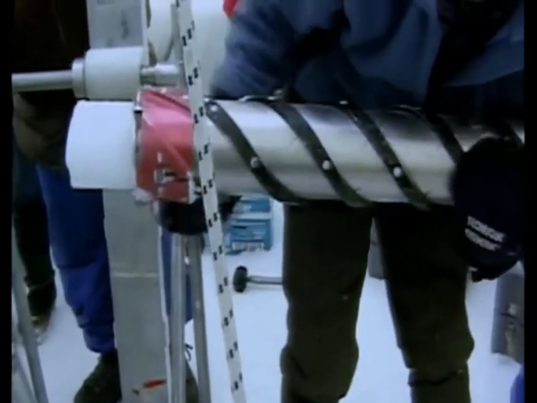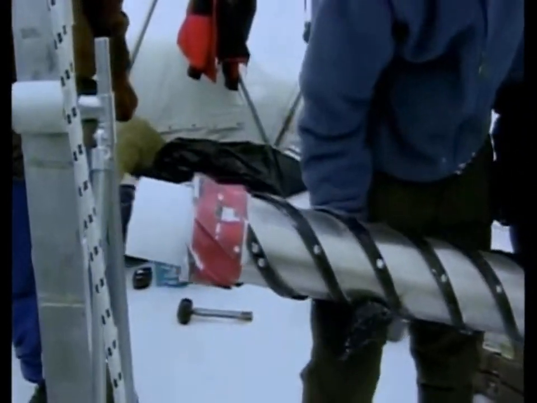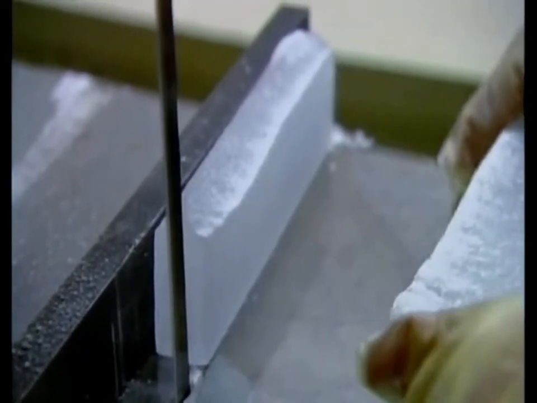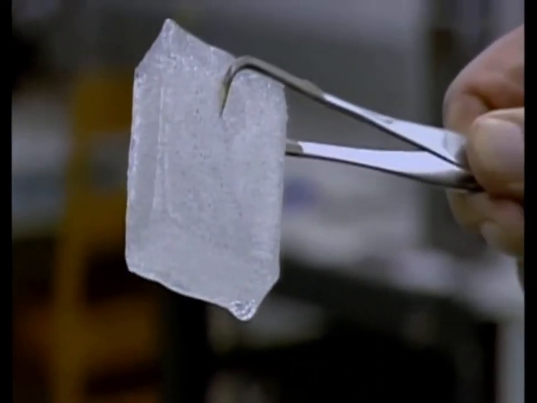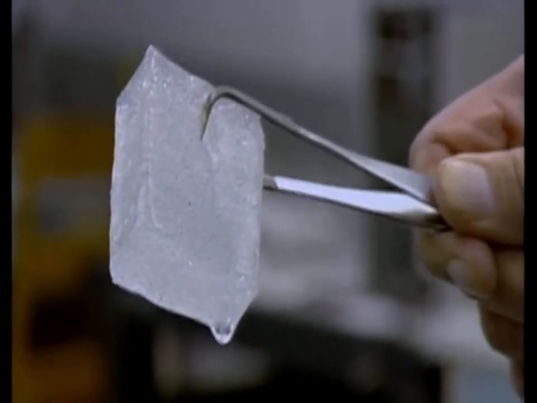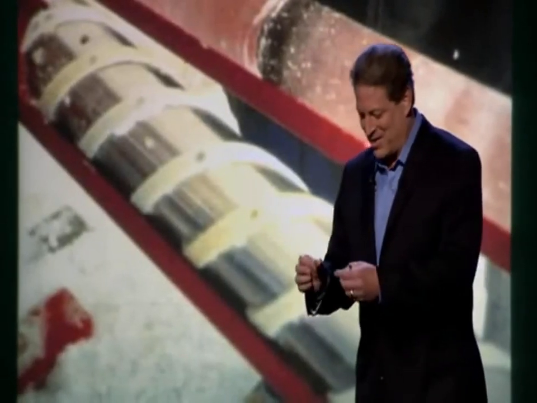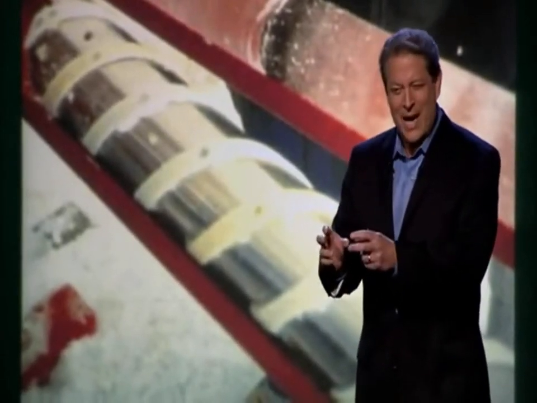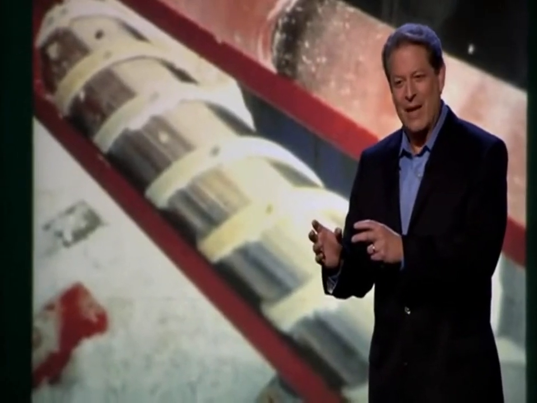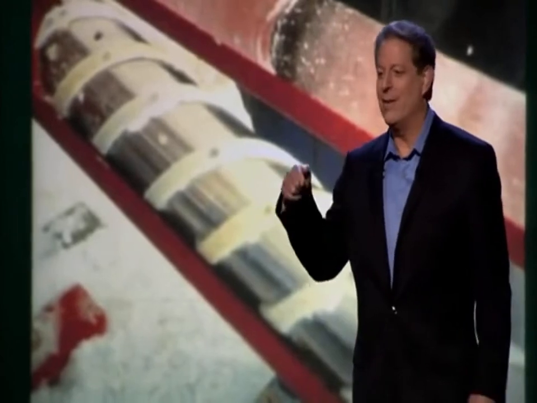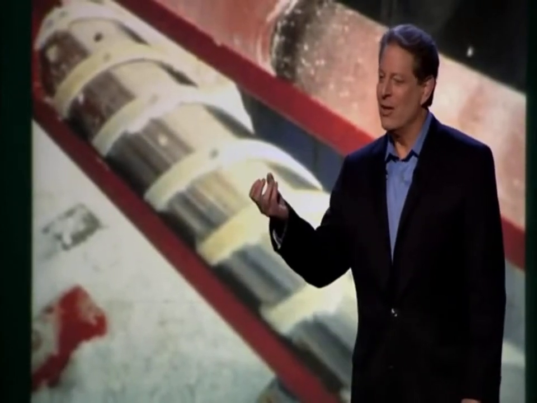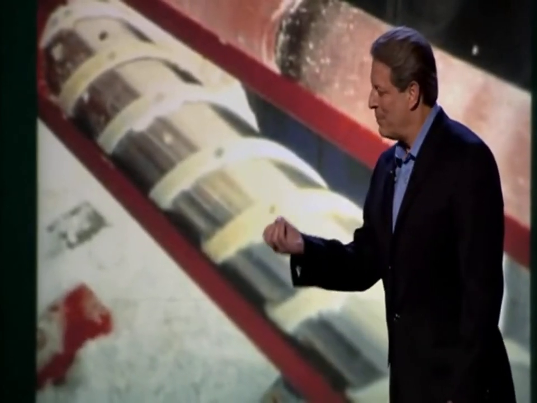When the snow falls, it traps little bubbles of atmosphere, and they can go in and measure how much CO2 was in the atmosphere the year that snow fell. What's even more interesting, I think, is they can measure the different isotopes of oxygen and figure out a very precise thermometer and tell you what the temperature was the year that bubble was trapped in the snow as it fell.